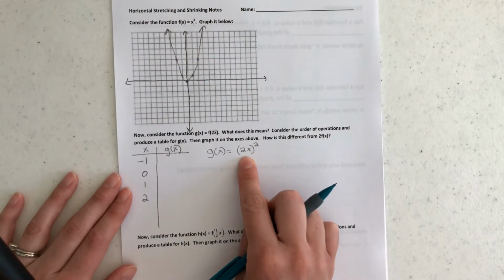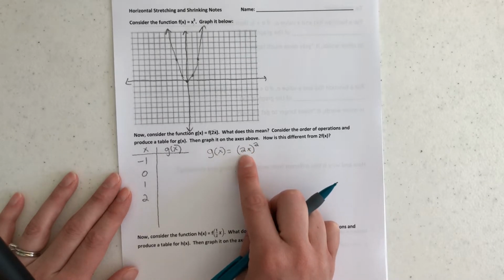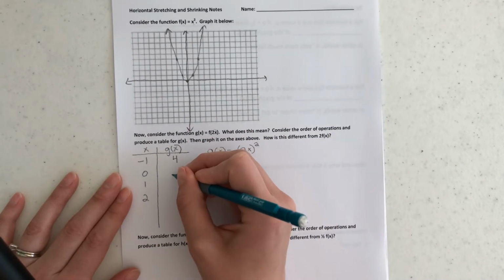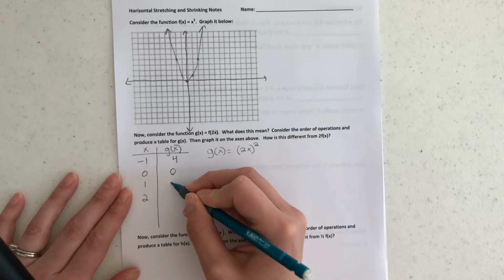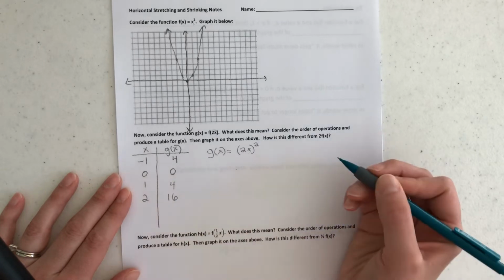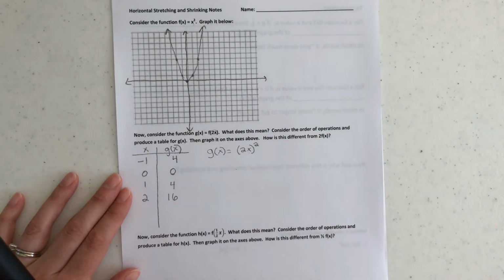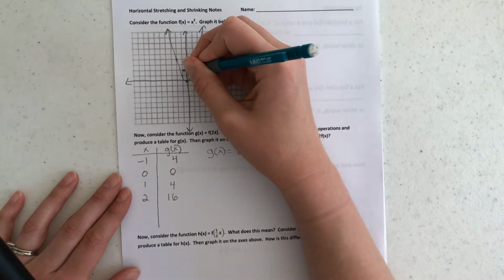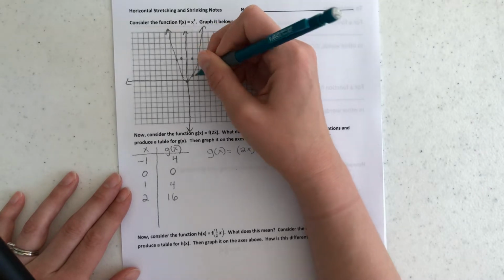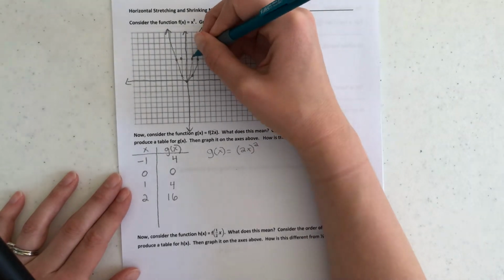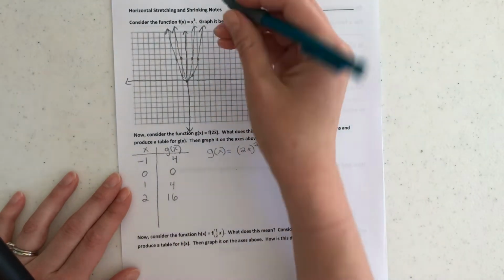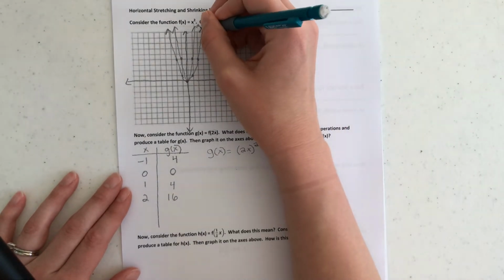So if I plug a negative 1 in here, I get negative 2 squared, which we all know is 4. If I put a 0 in, of course I just get 0. If I put a 1 in, I also get 4. If I put a 2 in, I actually get 2 times 2, which is 4, squared, which is 16. So let's plot that and see what it looks like. I have negative 1, 4. 0, 0, of course, stayed the same. I have 1, 4. And I can't even plot 2, 16, but I do know that it would be very high up there. So let's think about what has happened from my original f to now my g.